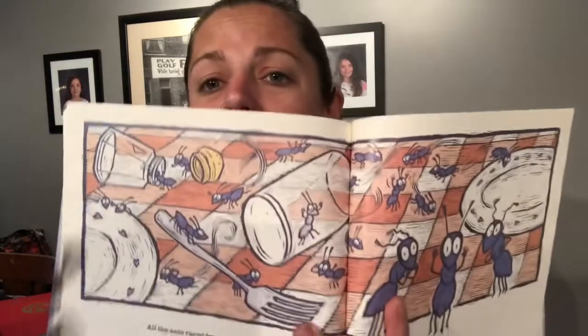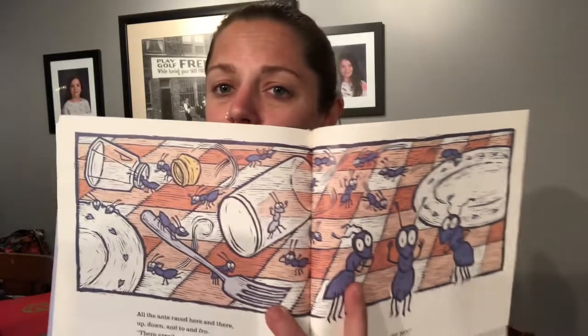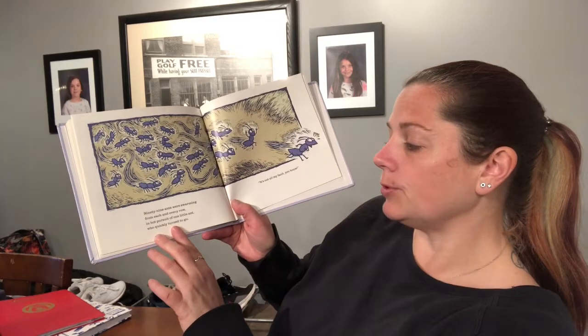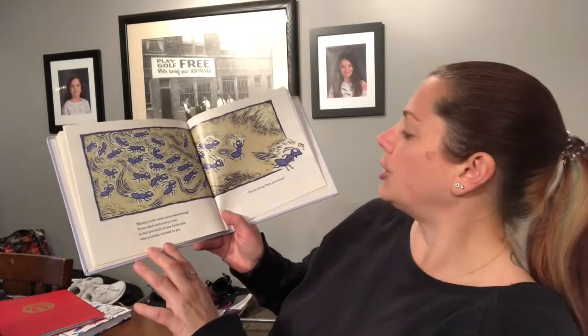No food left for them. 99 ants were swarming from each and every row in hot pursuit of little ant, who quickly turned to go. It's not my fault, you know.